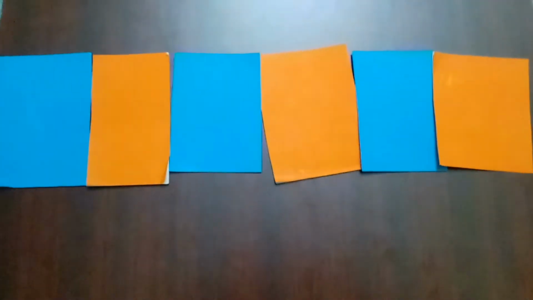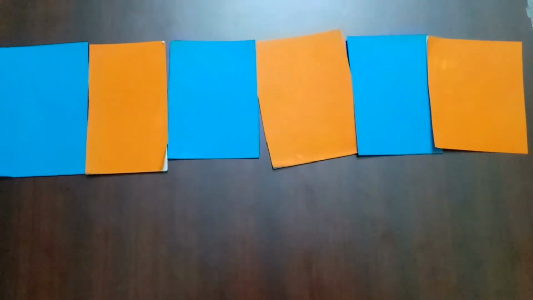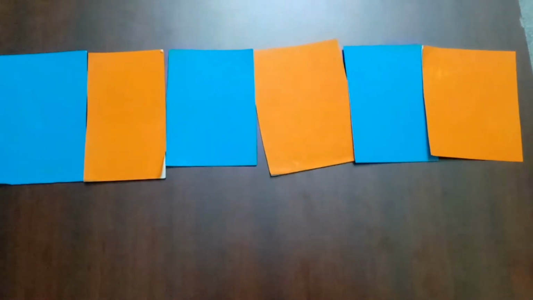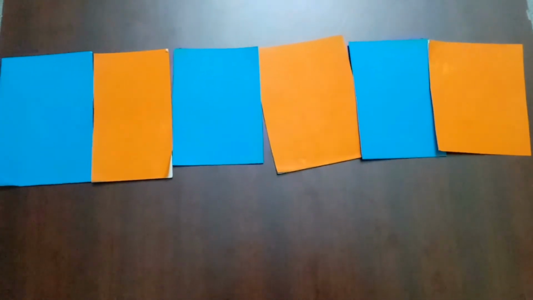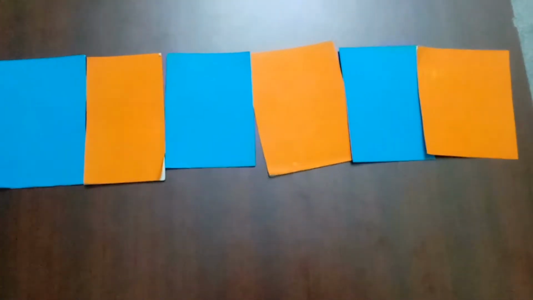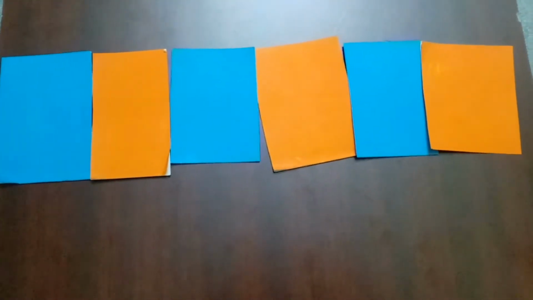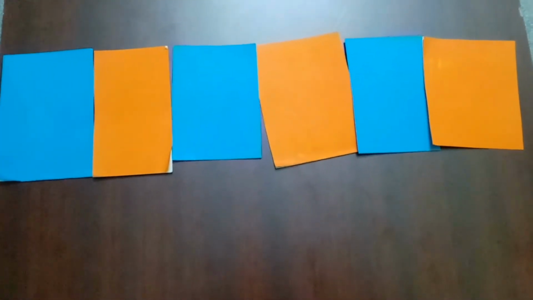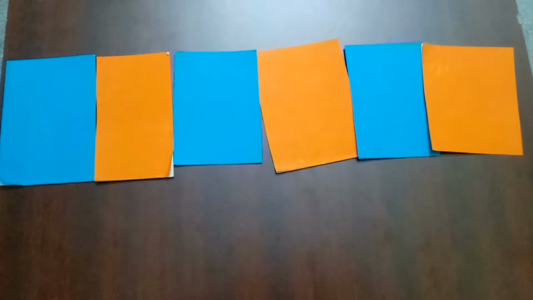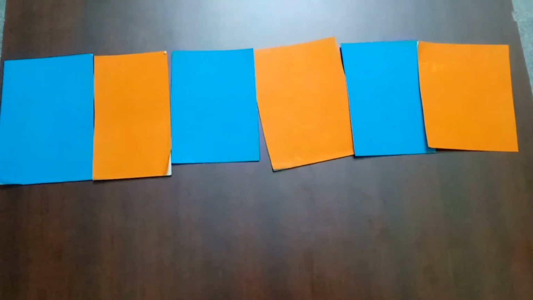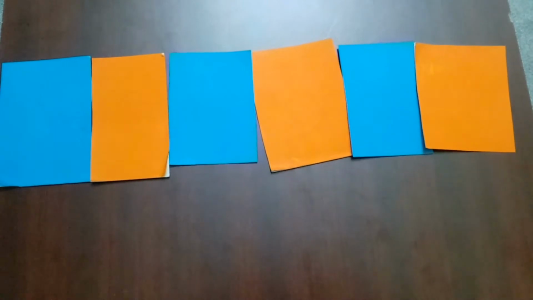Here the colors are repeating and you can easily predict what comes after the orange color too. These are called color patterns. We can use many colors in this pattern. Now let us try one more color pattern with two colors.